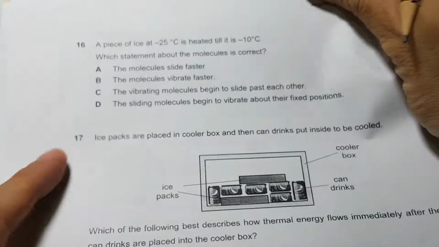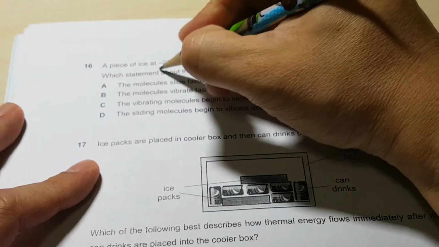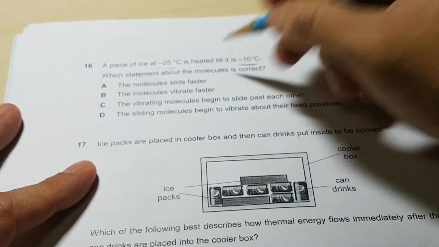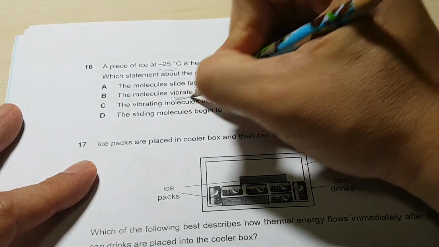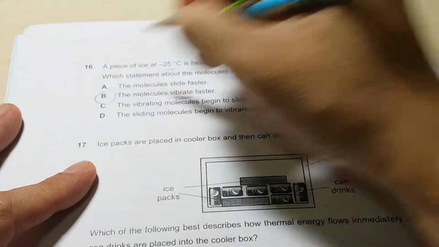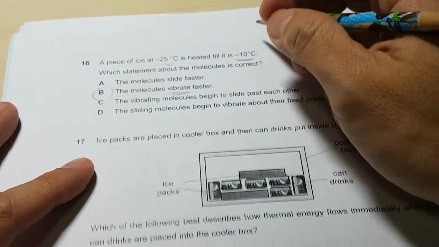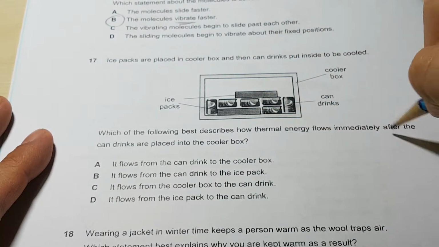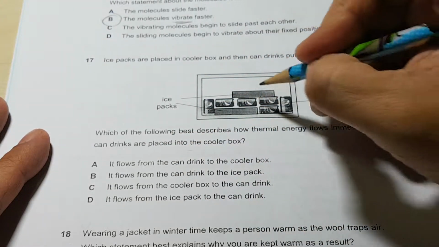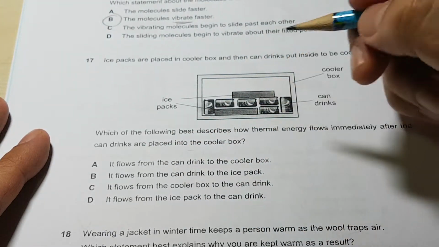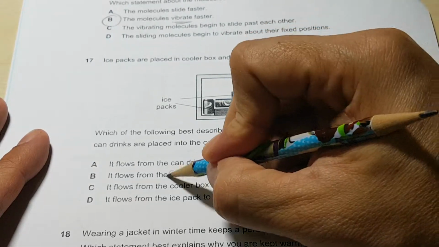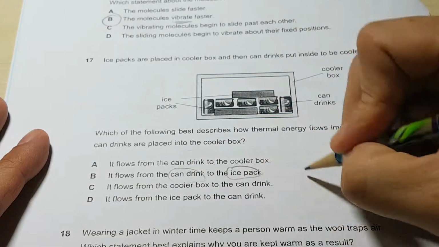Okay. So question 16. A piece of ice is heated from minus 25 to minus 10. We know it's still solid, so it vibrates faster. That's it. So question 16 is B still. Okay. Question 17. Best describes how thermal energy flows immediately after canned drinks are put into a cooler box. So these are ice packs. So heat always travels from hot to cold. So must be canned drink to ice pack.